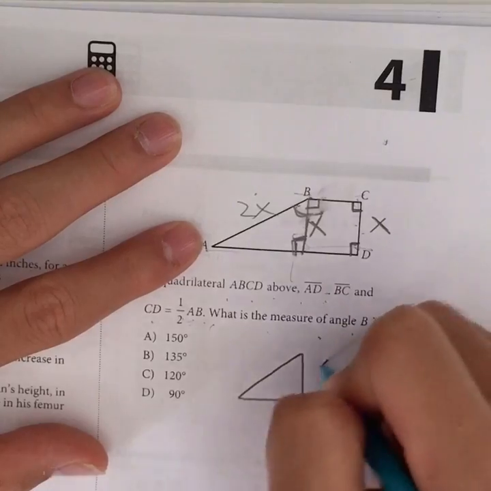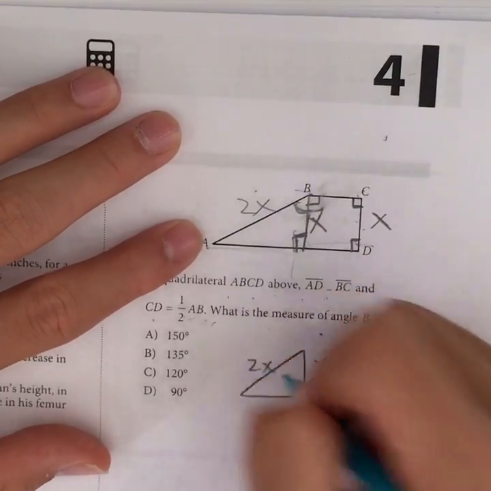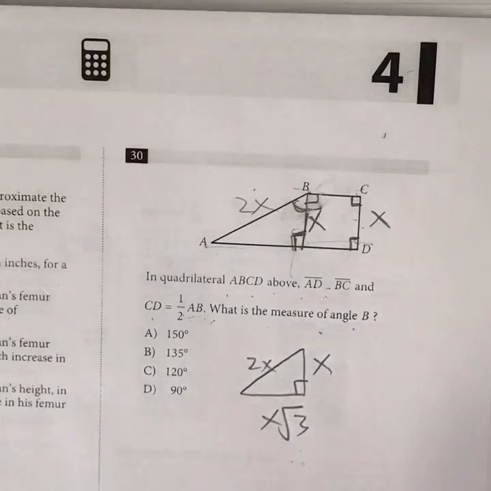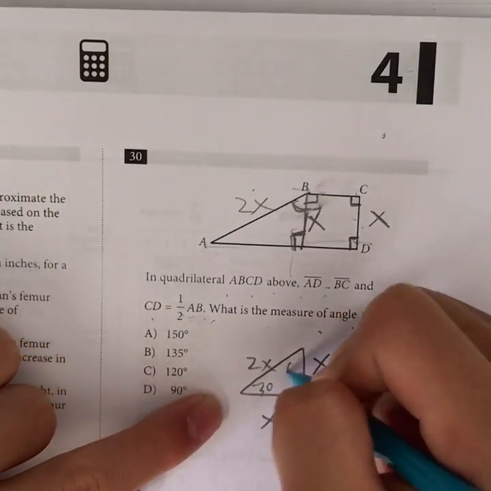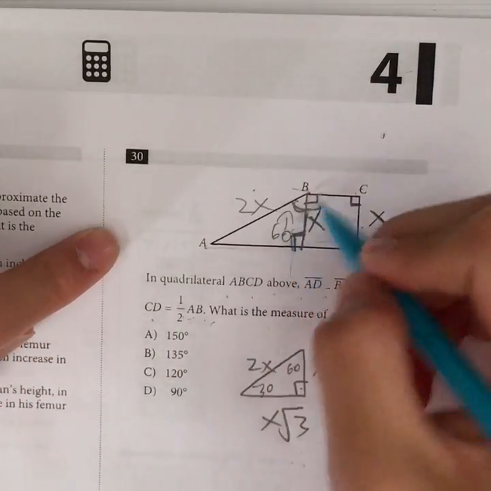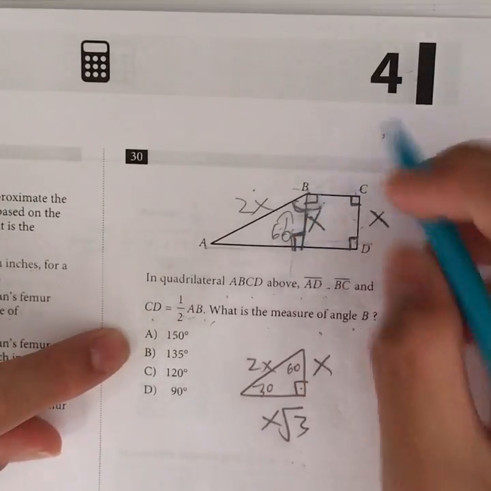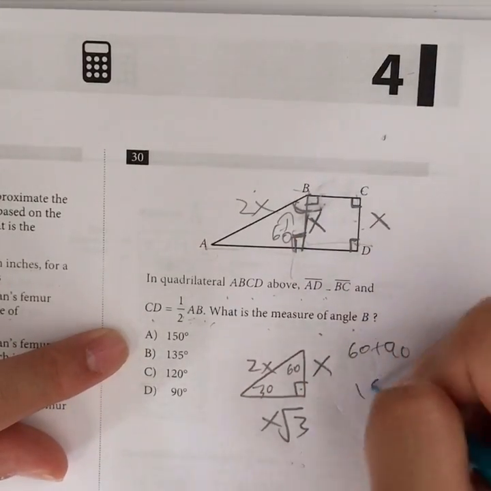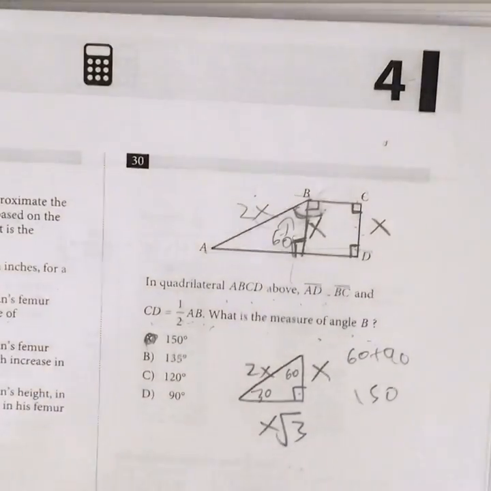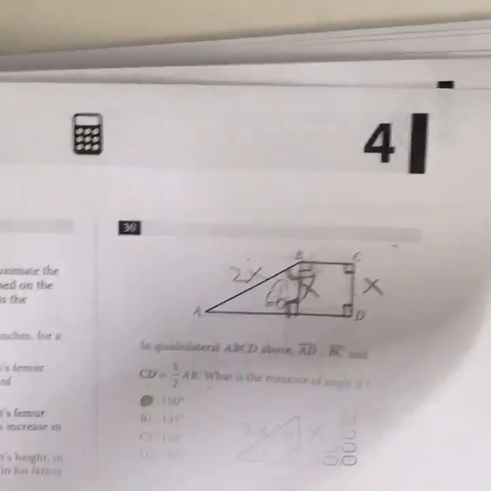This is a classic right triangle: x, 2x, x root 3. You've probably seen this a million times. A 30, 60, 90 triangle. Therefore, this angle is 60. What's 60 plus 90? 60 plus 90 is 150. Meaning angle B is going to be 150.